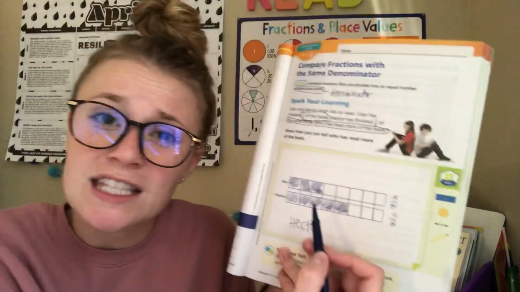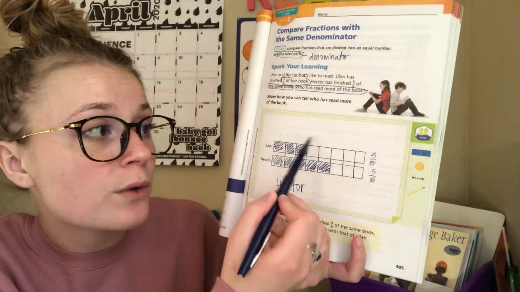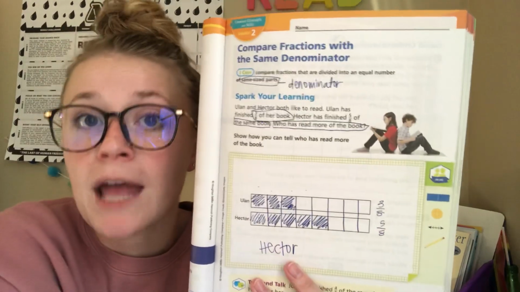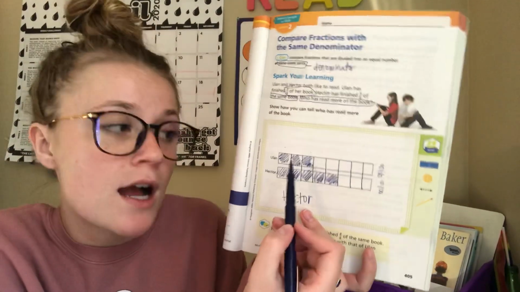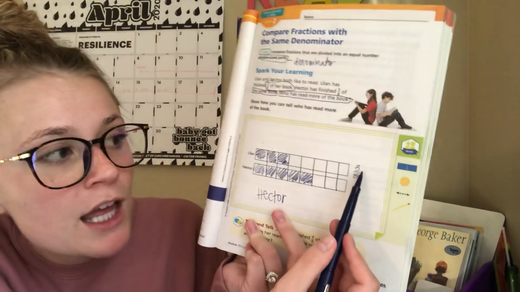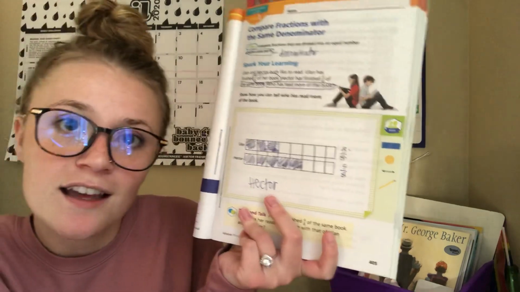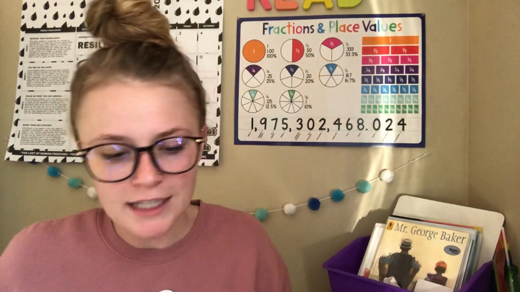Well, since we have the same denominator, it's the same book, I would just count 1, 2, 3, 4 eighths. So she has read more than Ulan, but less than Hector, because 4 is in between 3 and 8. Pretty snazzy. Okay, next page.